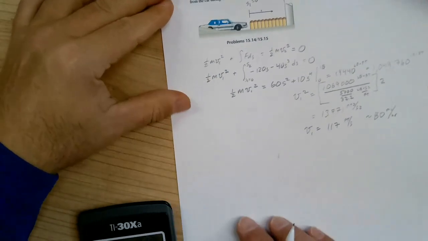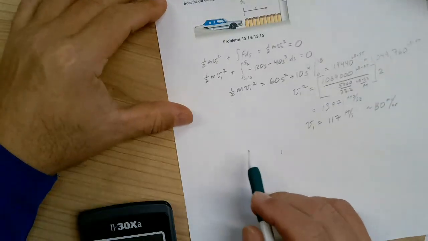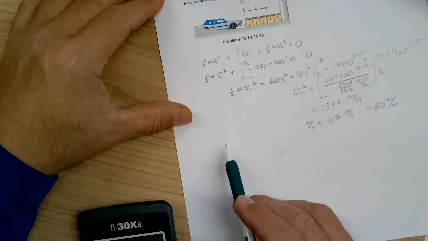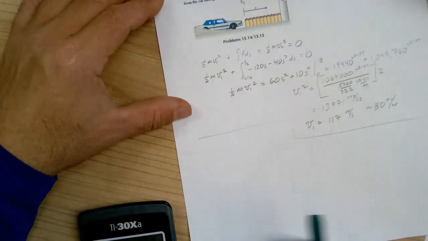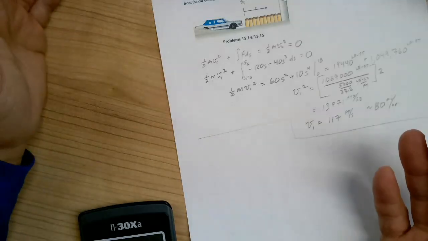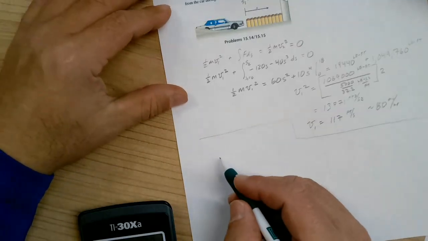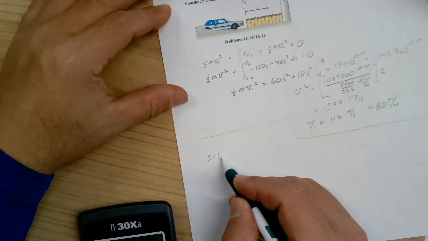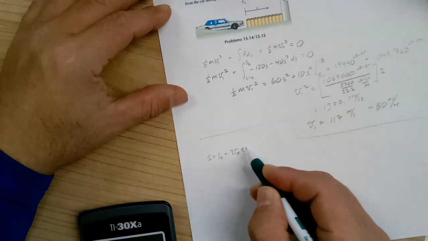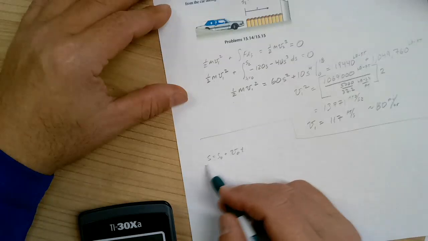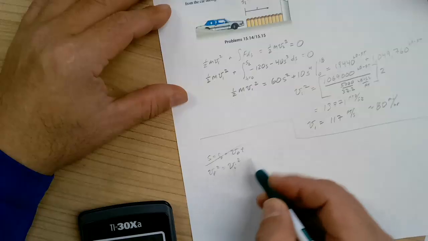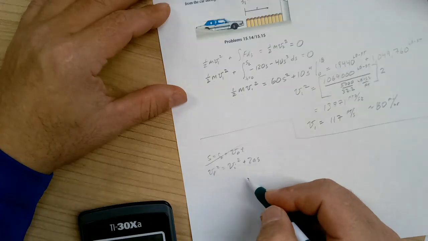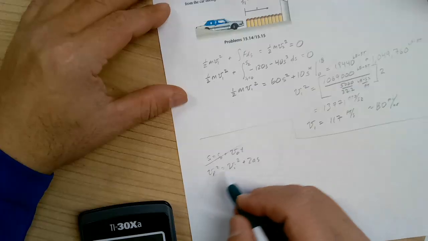F equals MA. I wish I had a timer so I knew how long the video was. S equals S0 plus V0T. No, that's not what I want. V final squared equals V initial squared plus 2AS. V final is 0.